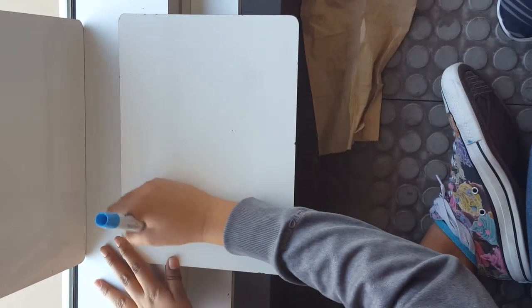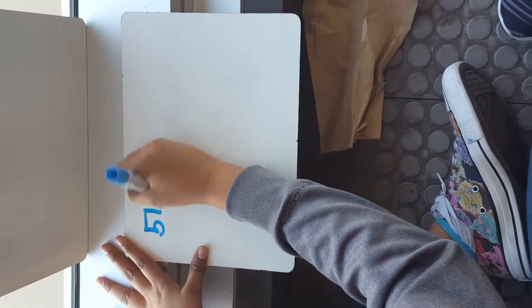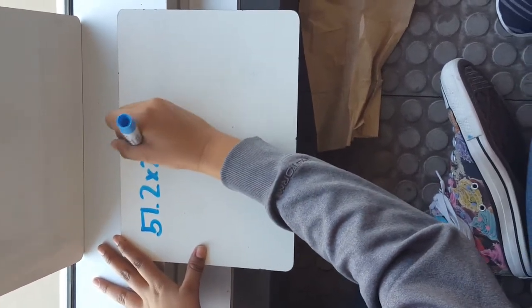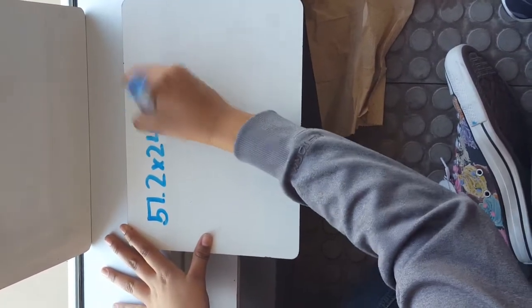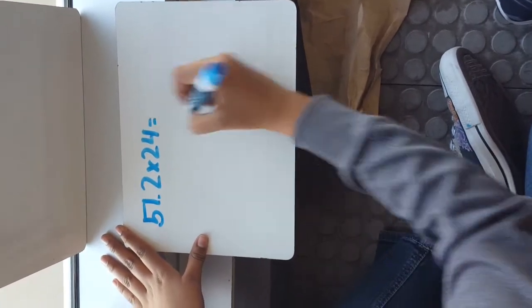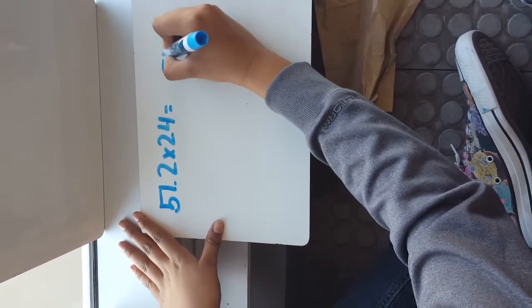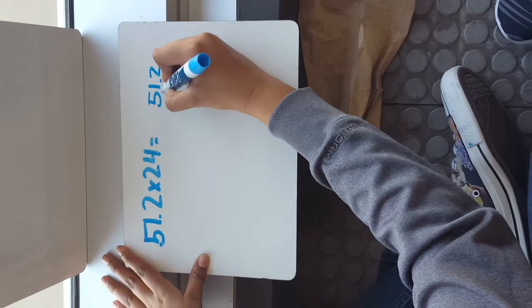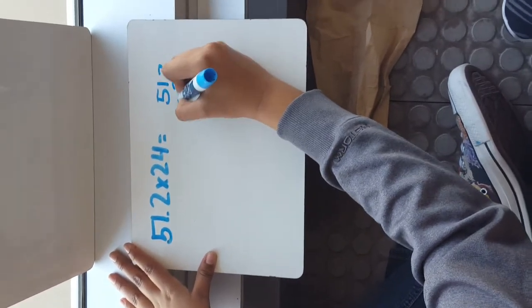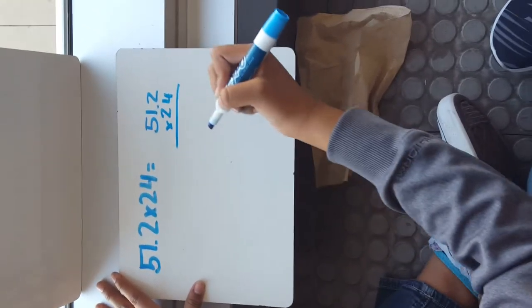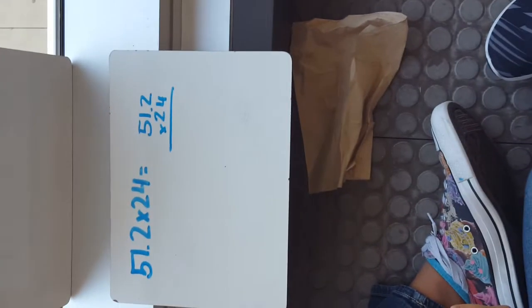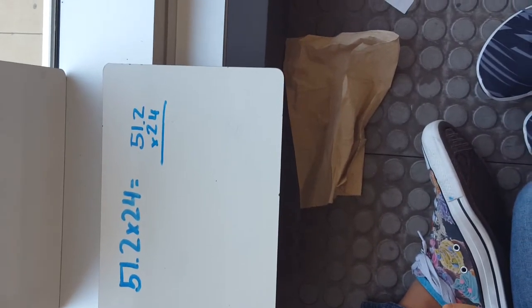So once we know that we're going to be multiplying 51.2 by 24, you know it's going to be easier just to multiply it vertically. So 51.2 times 24, not even going to pay attention to the decimal point right now. We can add that at the end.